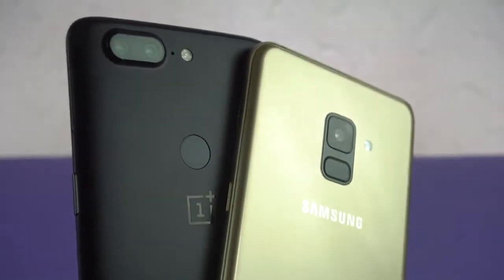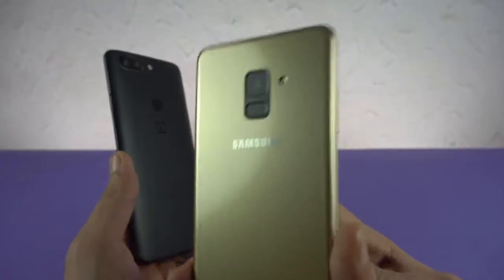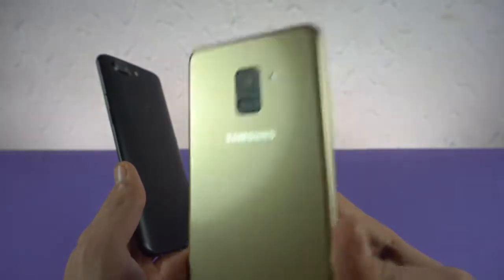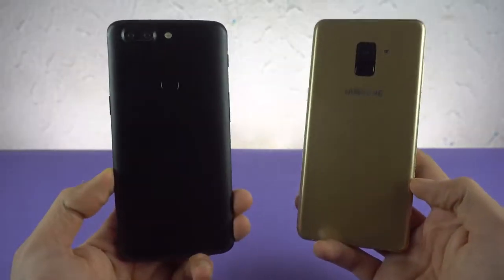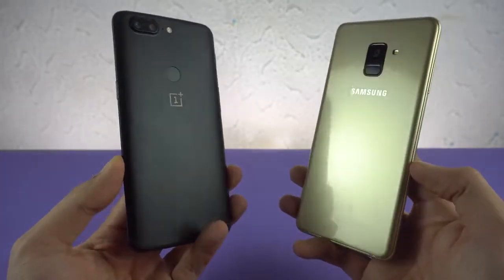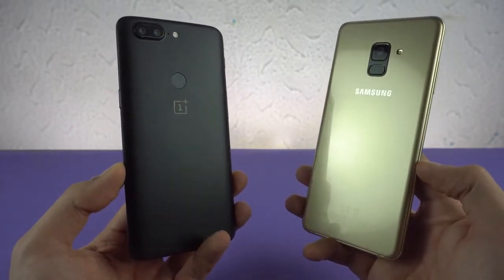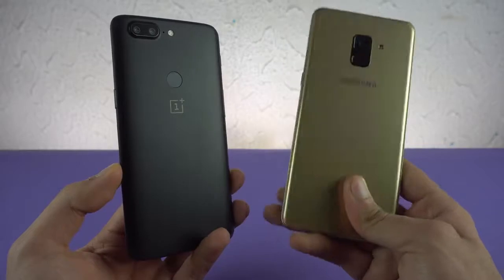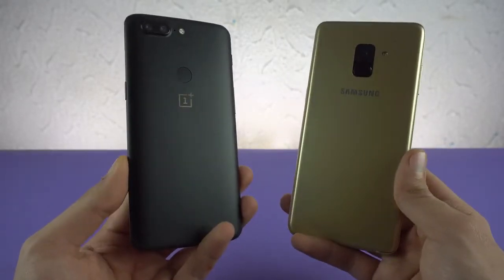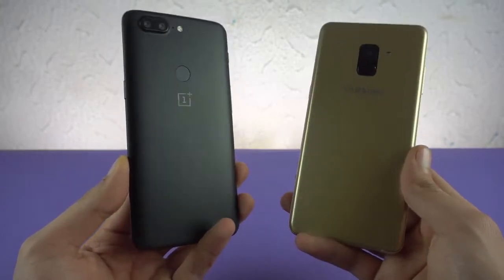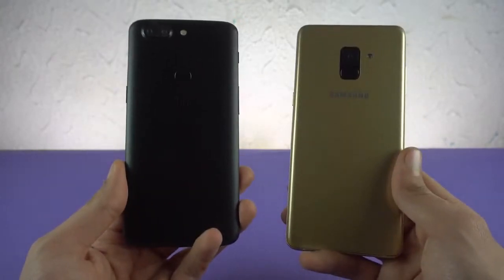Alright guys, it's time to do a much requested comparison between yours truly, Samsung Galaxy A8 2018 Plus versus the OnePlus 5T. This is a much requested comparison because these phones have a very similar price point. The A8 2018 Plus is actually a little bit pricey compared to the 5T, but let's see how they compare when it comes to speed. So without any further ado, let's get started.